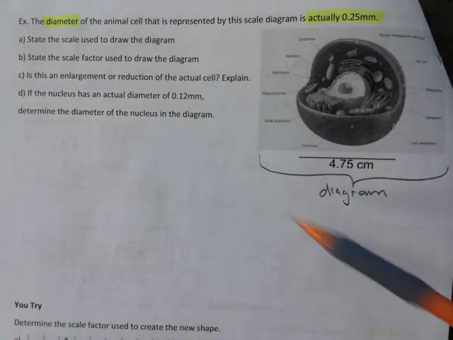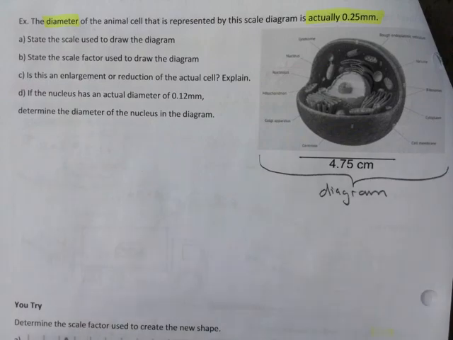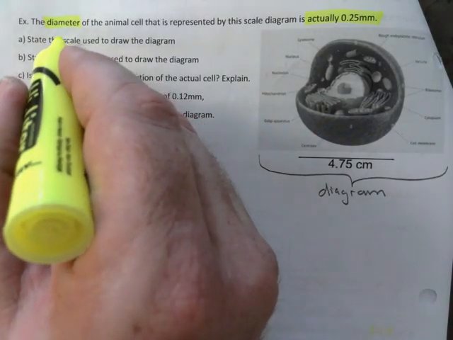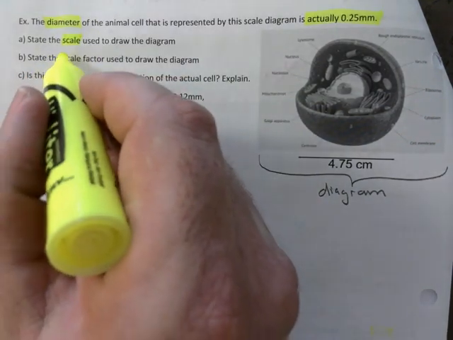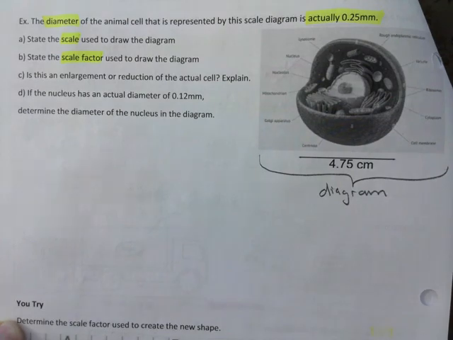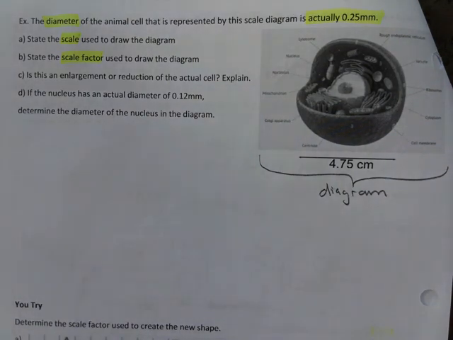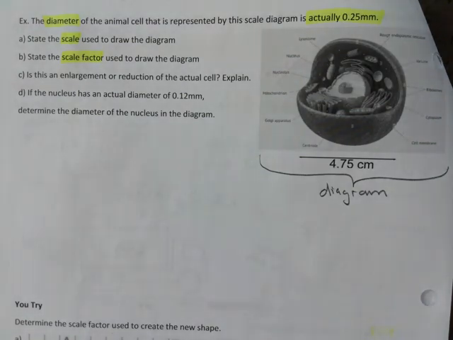Knowing what I just gave you here, try to answer at least the first two things here, right? I want you to figure out the scale, and I want you to figure out the scale factor in this particular case. And remember, just attempt it, and if you make a mistake along the way, it's not the end of the world, okay?